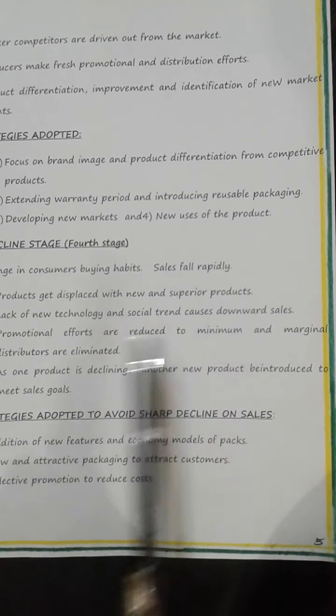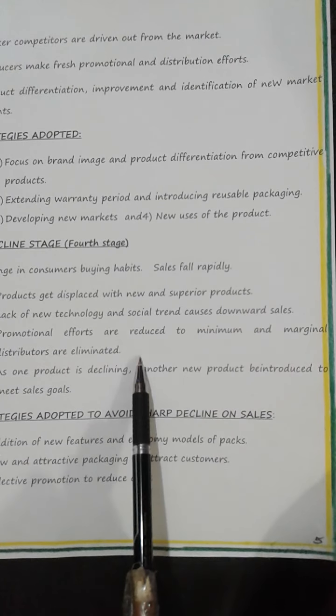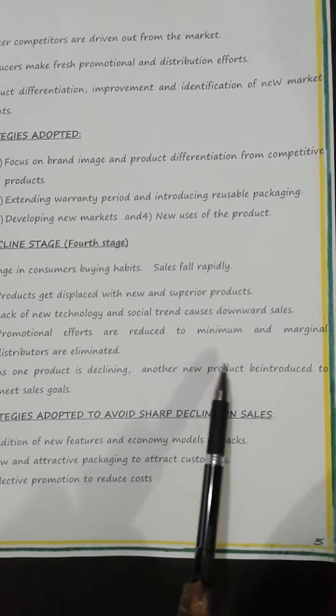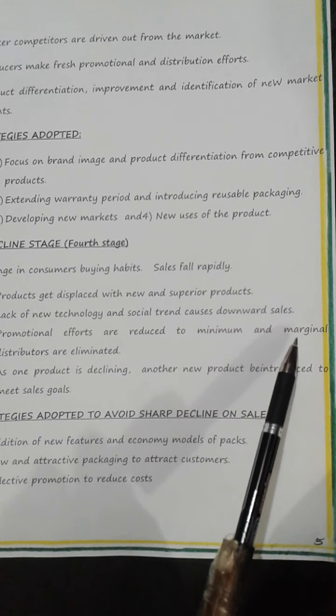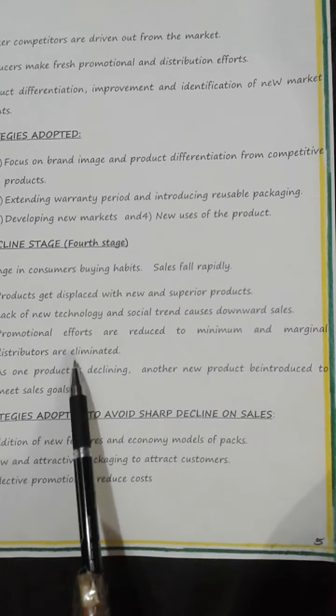Lack of new technology, that's a drawback, children. And social trend causes downward sales. Downward sales is nothing but a decrease in sales. Promotional efforts are reduced to a minimum, and marginal distributors are eliminated. Marginal distributors are minor distributors, smaller scale distributors. Distributors come under the middlemen as a channel of distribution. So small or minor distributors are eliminated.